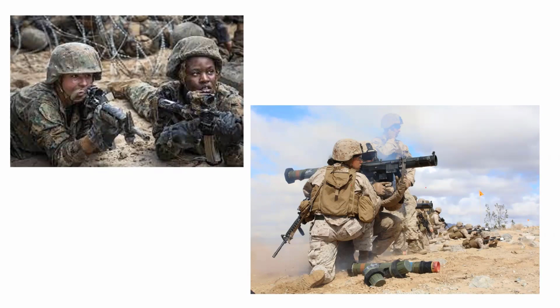So we're back to the pictures. Take a good look at these pictures, and I want to read you some passages. In 2015, Secretary of Defense Ash Carter lifted the ban on females serving in combat arms units in the military.